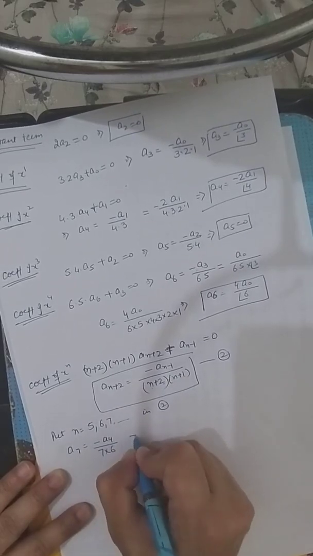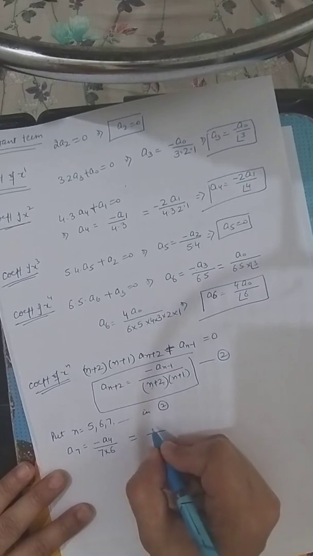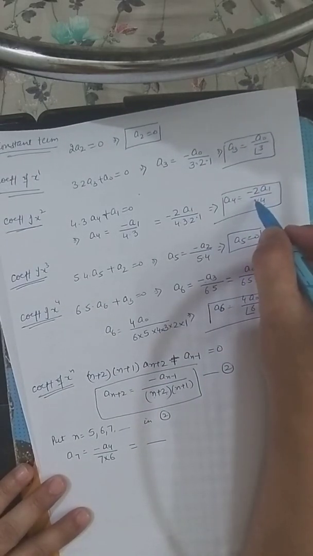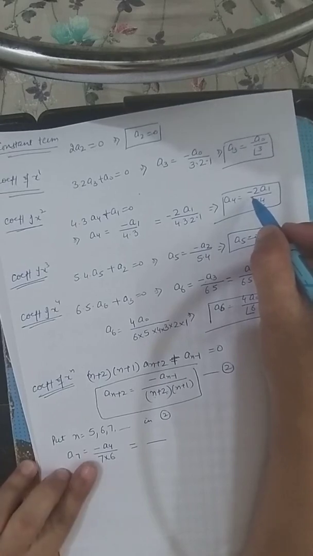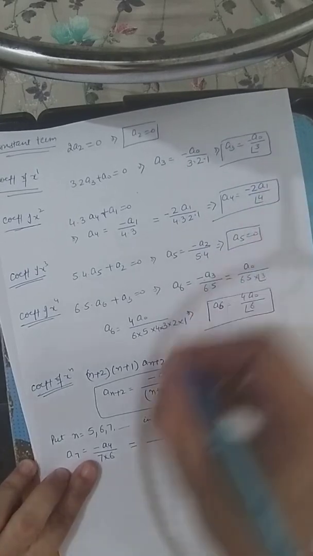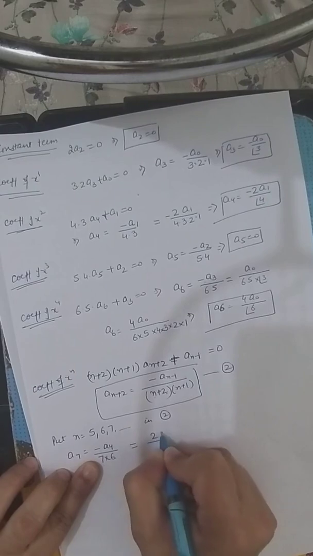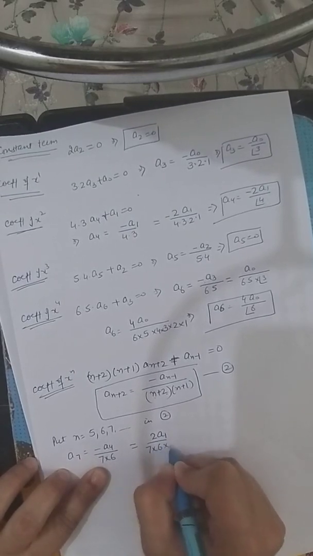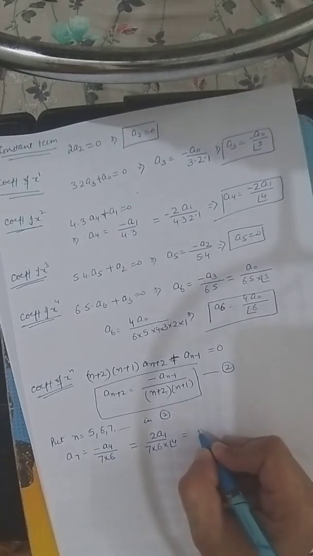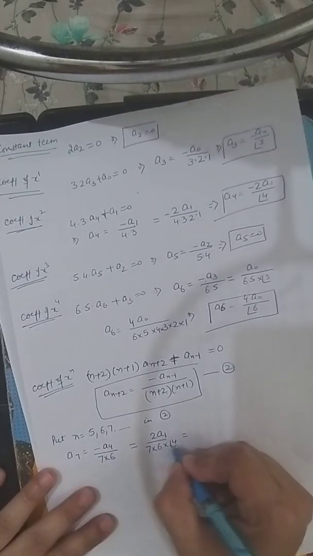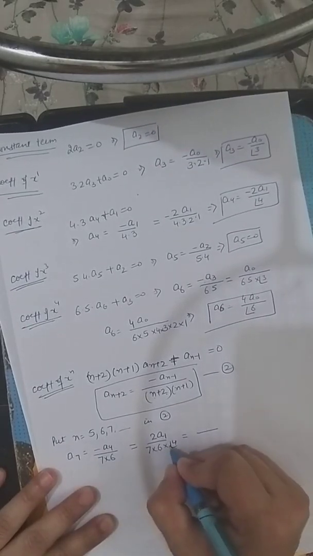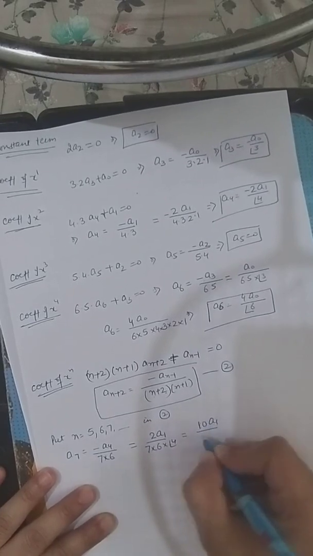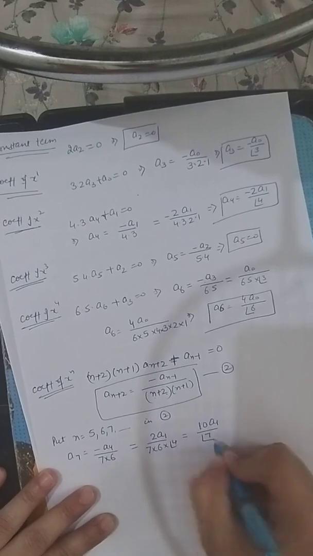Now a4 is minus 2a1 over 4 factorial, so minus minus gives plus 2a1 over 7, 6, 4 factorial. Now here 5 is missing, 7 6 5 4 3 2 1. This will give you 10a1 over 7 factorial.